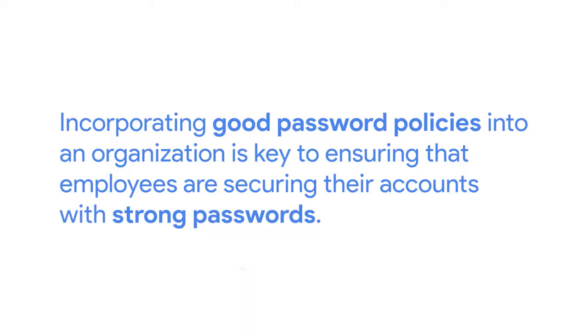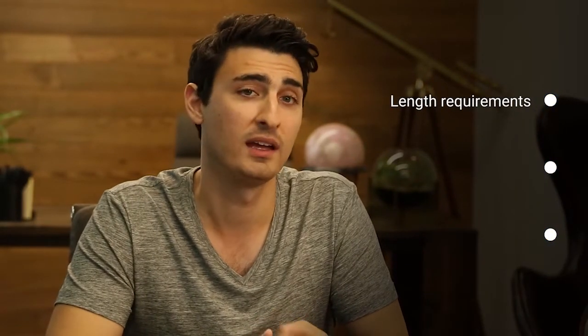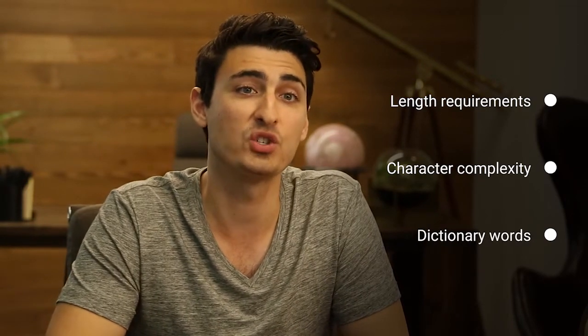Problem solved, right? Well, you should actually be wary of this number substitution process, since it's well known by attackers and password cracking tools. As an IT support specialist, ensuring that your organization uses strong passwords and practices good password hygiene are super important. They're literally the keys to the kingdom. So what should we do? Incorporating good password policies into an organization is key to ensuring that employees are securing their accounts with strong passwords. A good password policy system would enforce length requirements, character complexity, and check for the presence of dictionary words, which would undermine the strength of passwords.